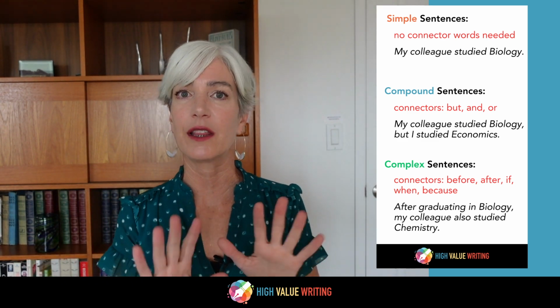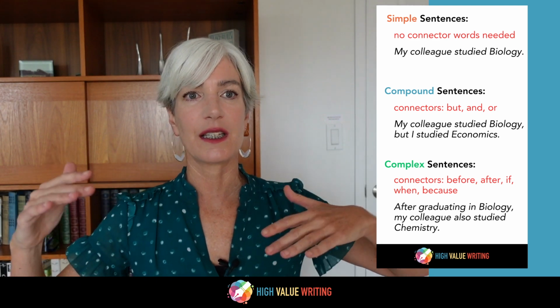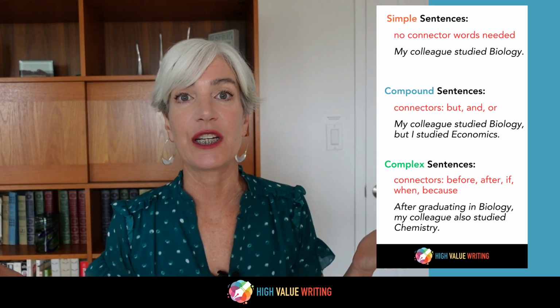It's a little confusing because so can also be used like therefore, so I'm not including it here. We can see how it works though. My colleague studied biology, but I studied economics. Connector with the word but. Again, these two concepts are equal. My studies and my colleague's did not depend on each other. They're independent.